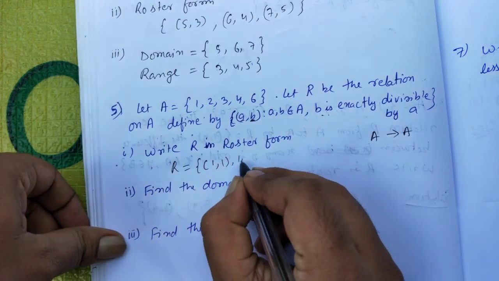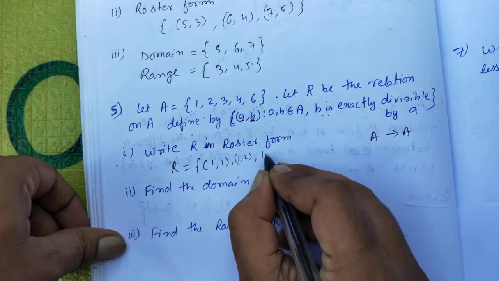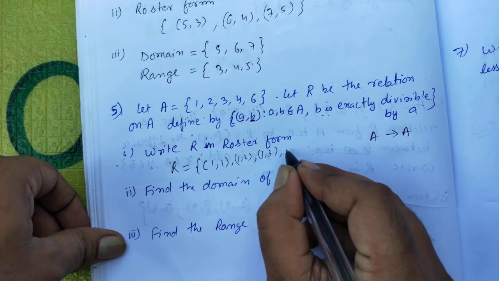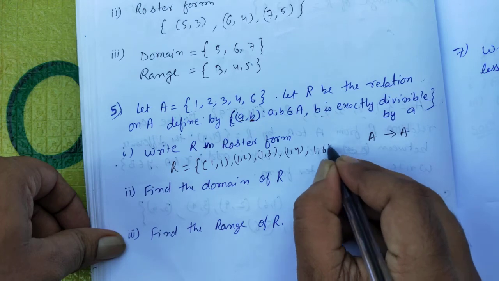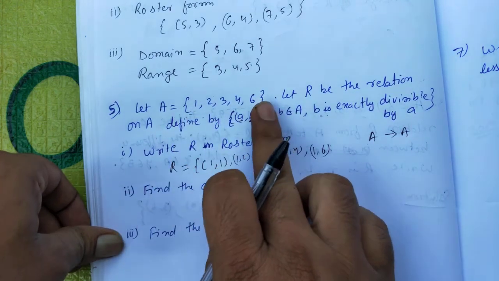I can write 1, 2. I can write 1, 3. 1, 4. 1, 6. Because 1 can divide everything.